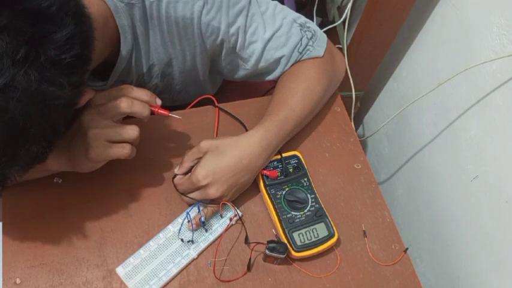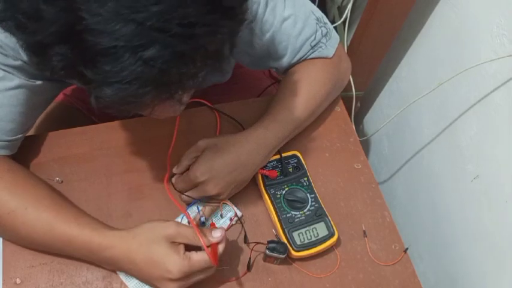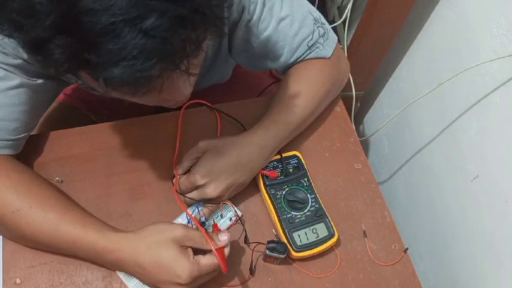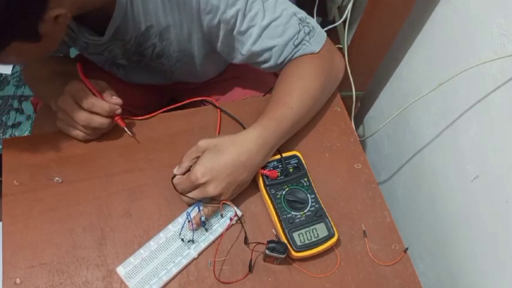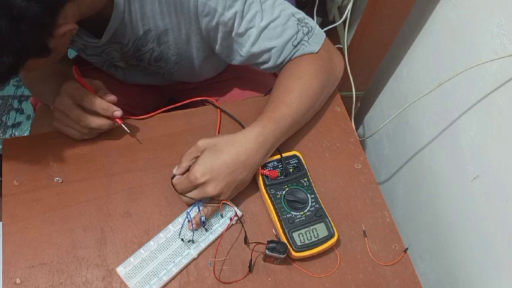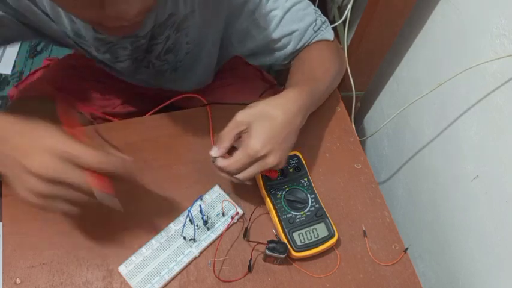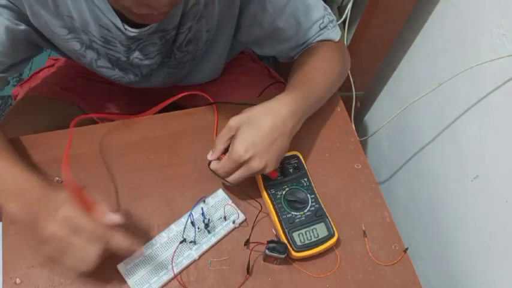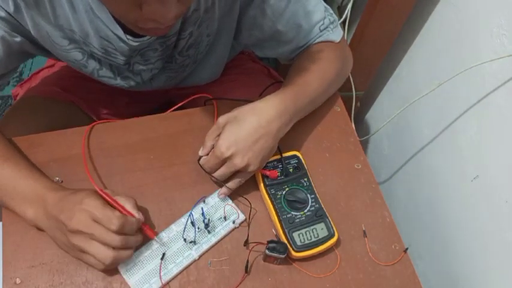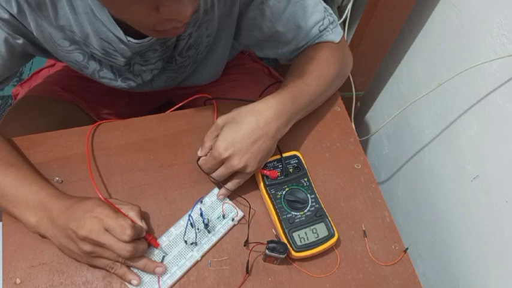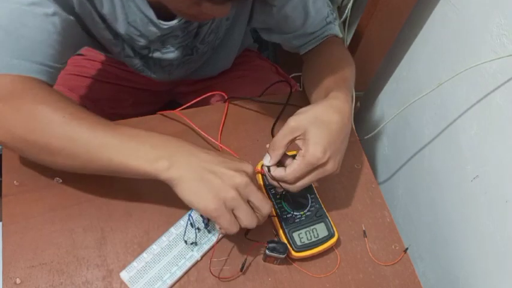For resistor, in 0 second, 2.49. So the voltage of the battery in 0 second, 3.14.